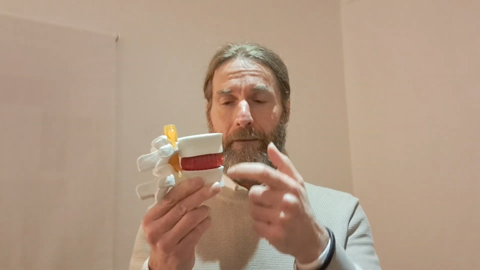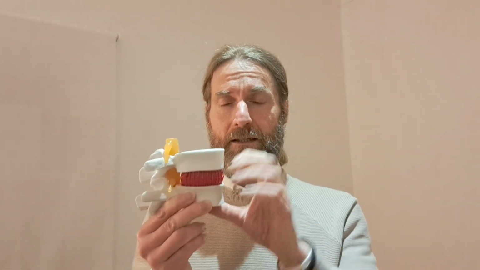If we look at this model, we have two bones called vertebrae. In between the vertebrae we have a disc. Now the disc is made up of fibrocartilage rings, a little bit like if you can imagine the dough in the donut, and then in the center of the donut we have something called the nucleus. And the nucleus is made up of protein and glucose molecules. Now the spinal disc is a shock absorber in part.